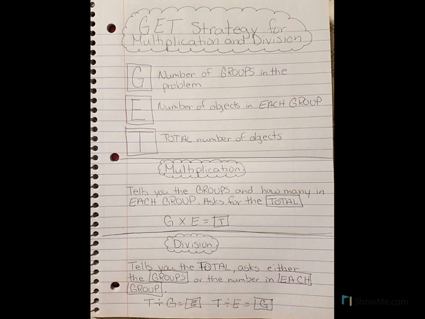So now your notes should look like this. We're going to be using the GET strategy from now on whenever we see problems that talk about equal groups so that we can decide whether we use multiplication or division to solve the problem and answer the question. Make sure you answer your question and you're ready to discuss tomorrow.